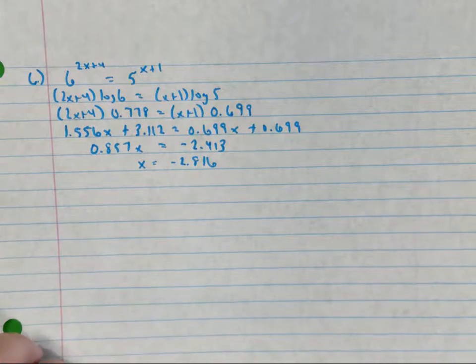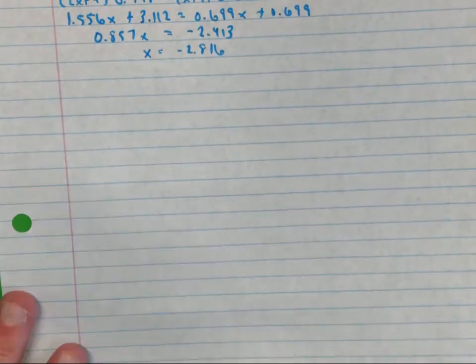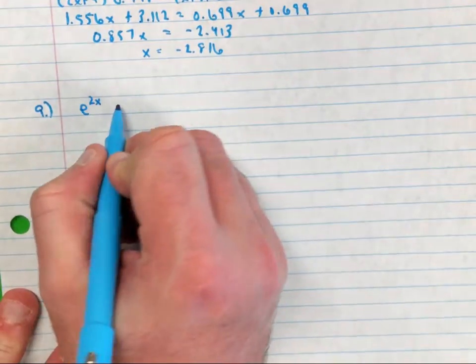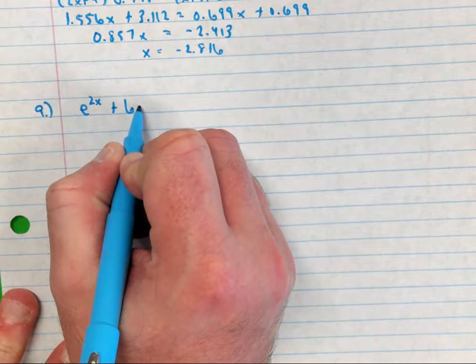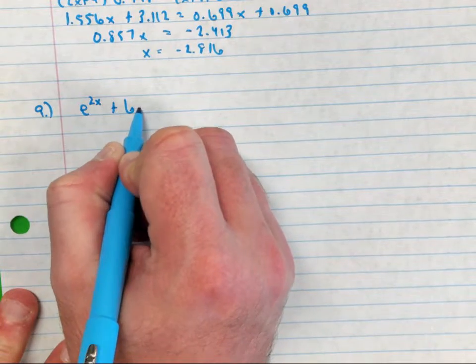All right. I want you to look at number 9. Number 7 and 8 are done the same way. We're not doing all those. Let's look at number 9. What was x equal to on 6? Negative 2.816. Negative 2.816.